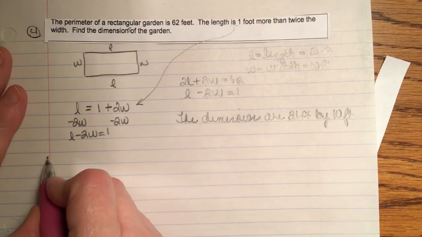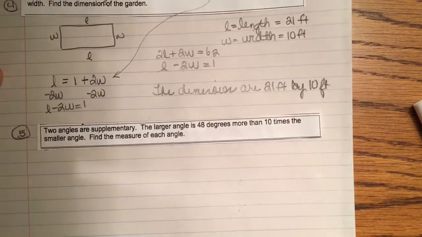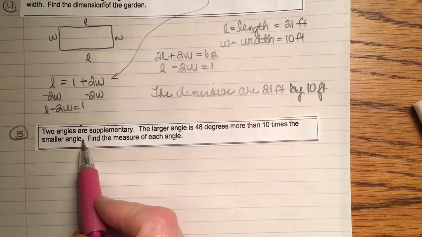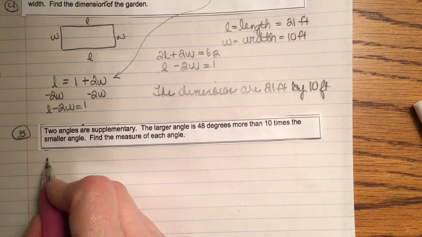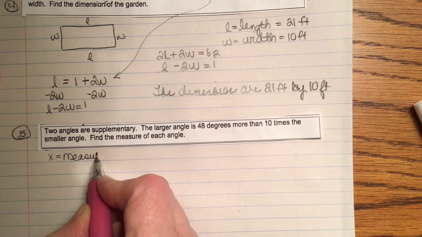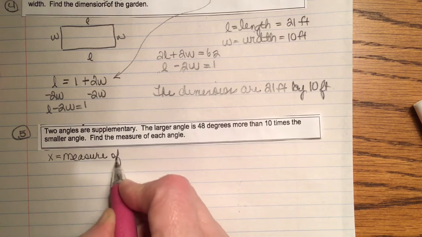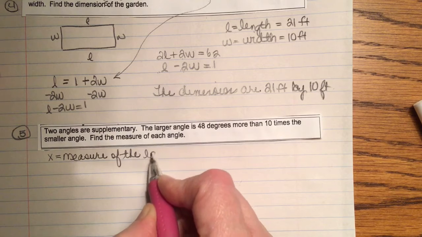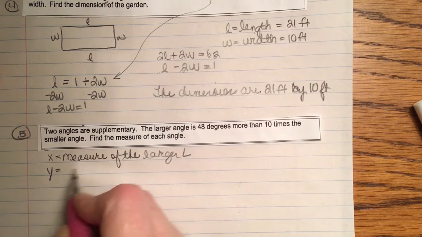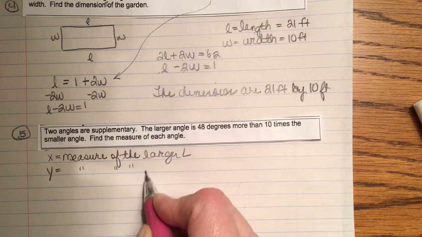Number 5. Two angles are supplementary. The larger angle is 48 degrees more than 10 times the smaller angle. Find the measure of each angle. So I'm going to let X equal the measure, it has to be measure for a number, of the larger angle. And I'm going to let Y equal the measure of the smaller angle.